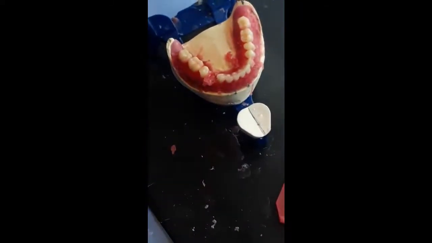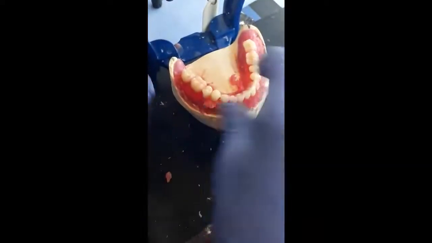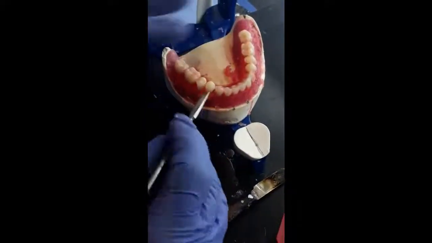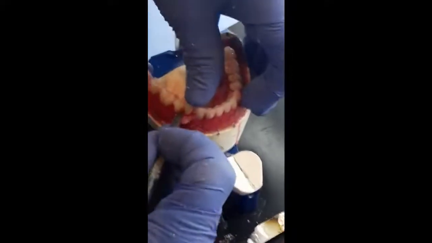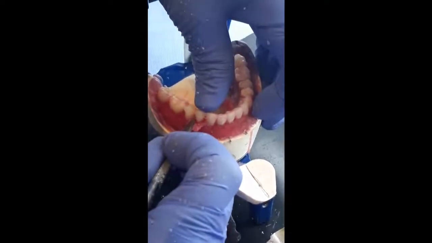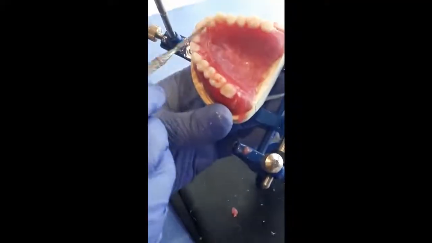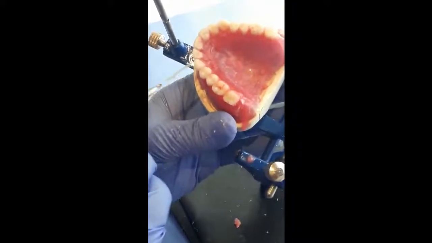Soften the wax and place the first premolar, and you can see that it fits exactly in the size, and this is because we have here space, we have here broken contact between the maxillary canine and the maxillary first bicuspid.